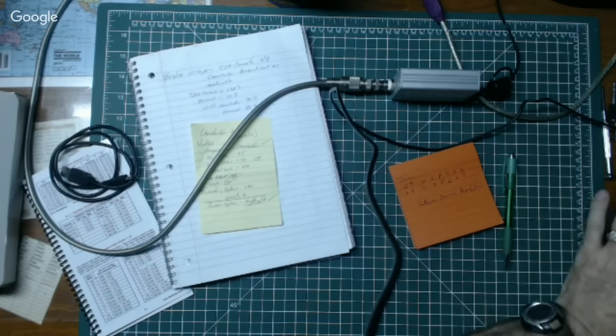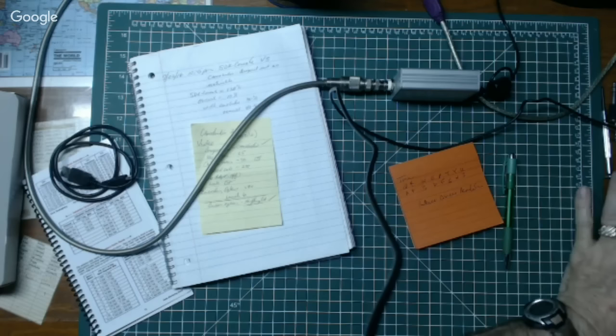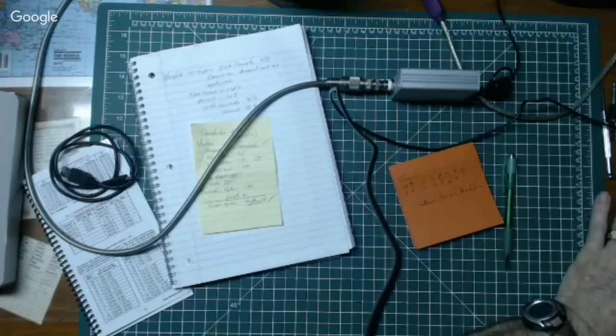Let me see how I'm doing on CPU. I'm still maxed out at 100%. SDR Console is sticking at 35%. Oh, that's not going to work.